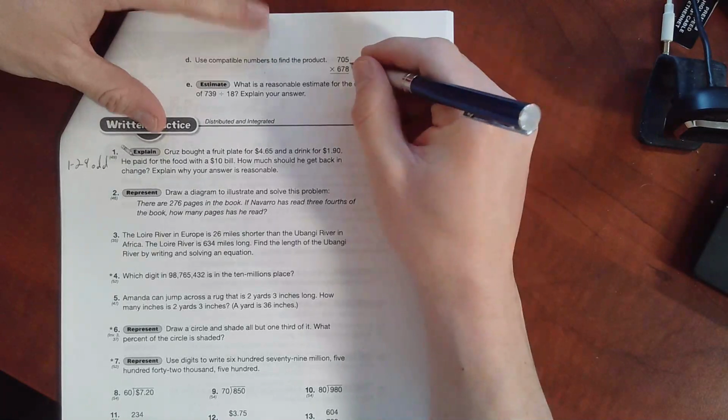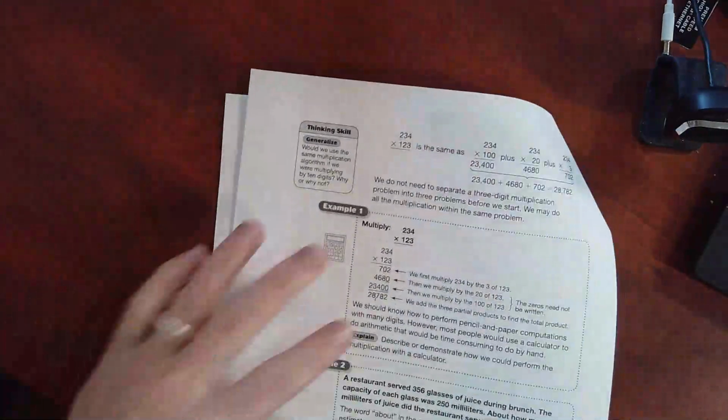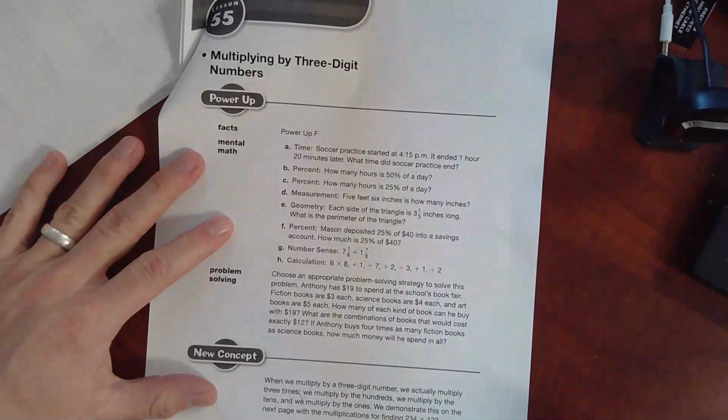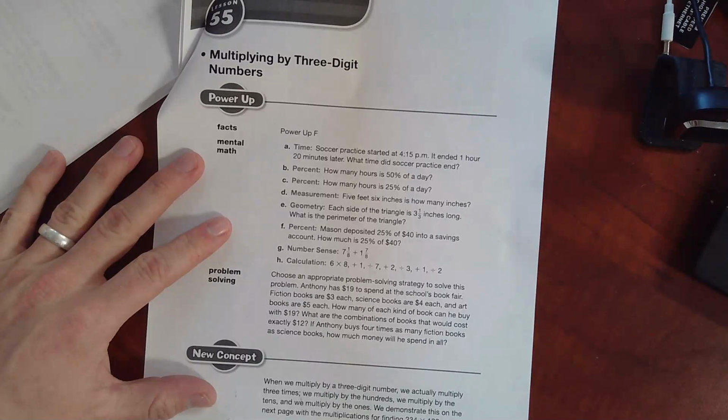Or are they saying that this is compatible numbers? I'm not used to hearing compatible numbers. They haven't used that term before.